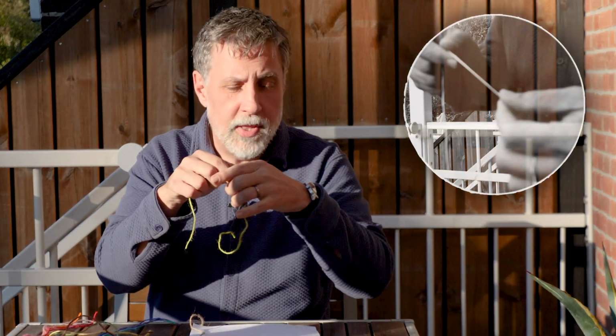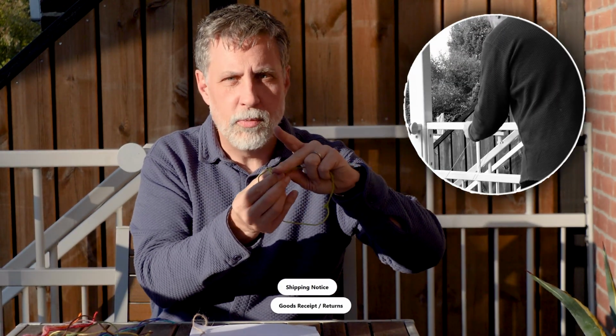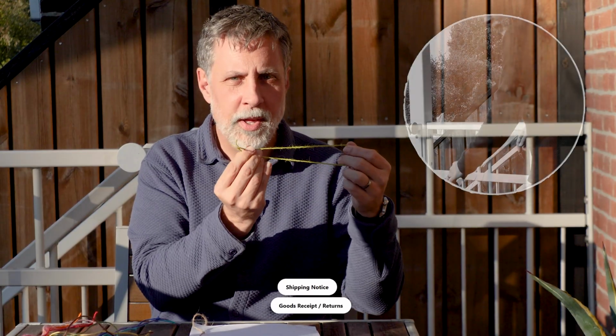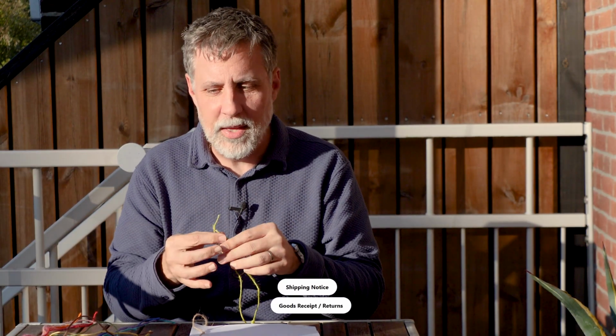Let's look at another one, for example. This would be the supplier sending you an advance ship notice, telling you when it's going to be delivered. Well, maybe you want to tell them the goods receipt. You've received the goods, so that it's a flow again. The supplier can see you've received the goods.